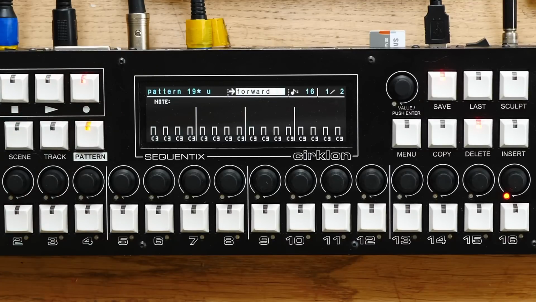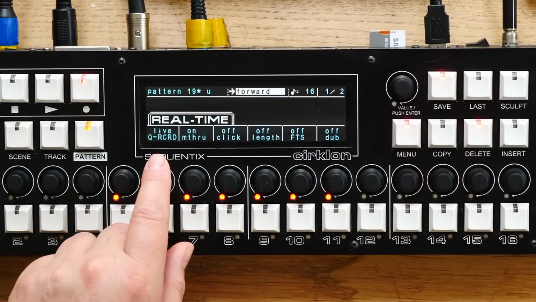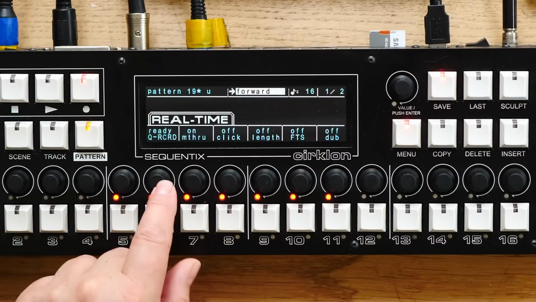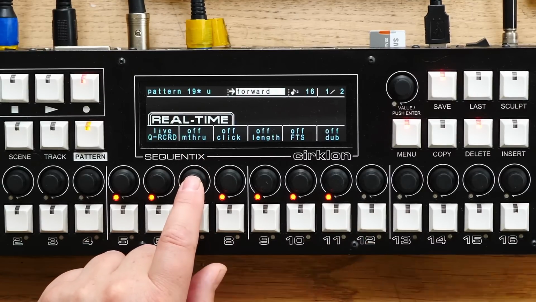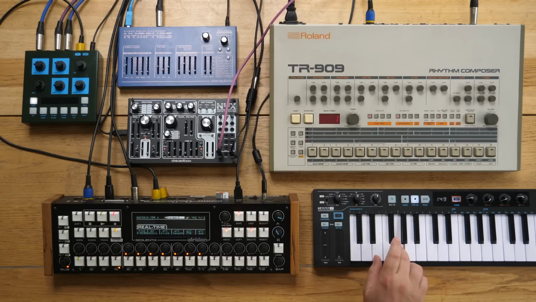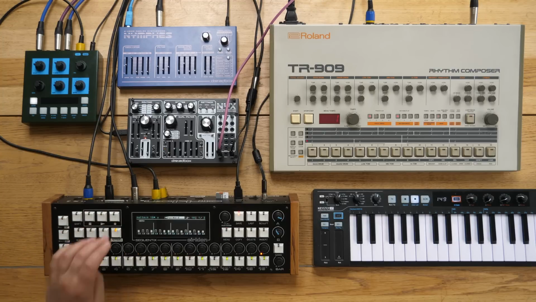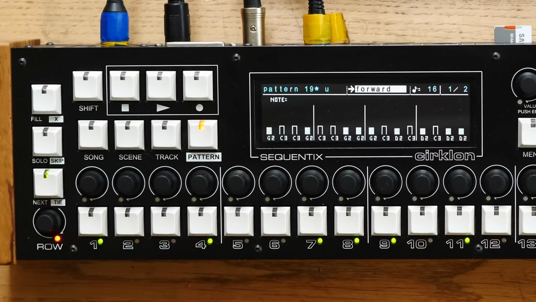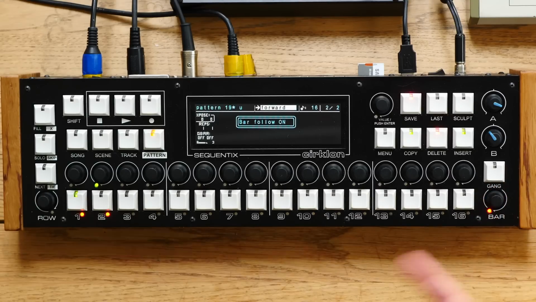Hit record. If I hit menu there, we're on Q record. This means it's quantized recording, and we've got M through on. If that's off, you won't hear what you're playing while you play it. But as soon as I play now, it'll start recording. There we go. And you can hear that we've got those extra notes in there that need to be tied. So we hit tie and we tie those notes. Hold and twist bar, we get bar follow on.